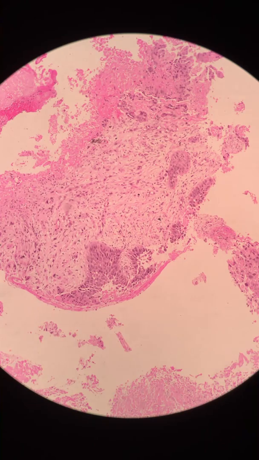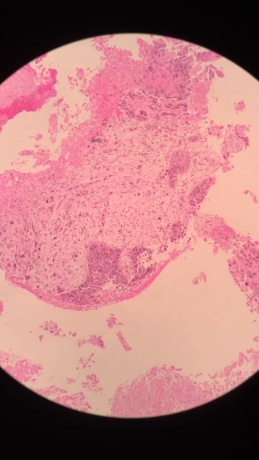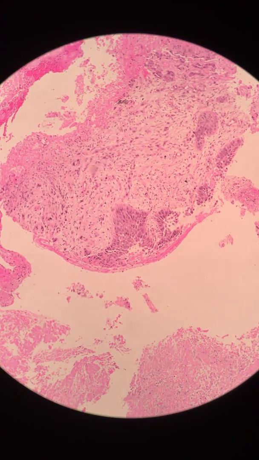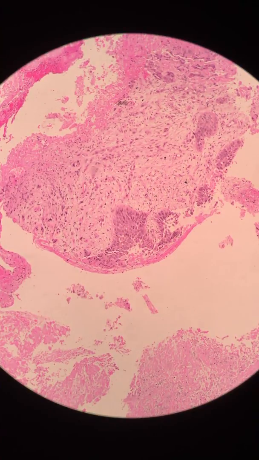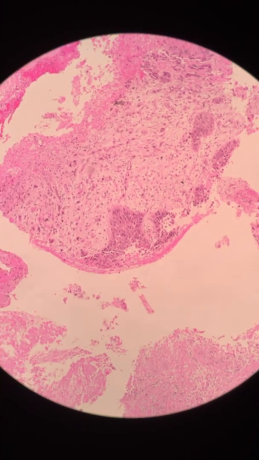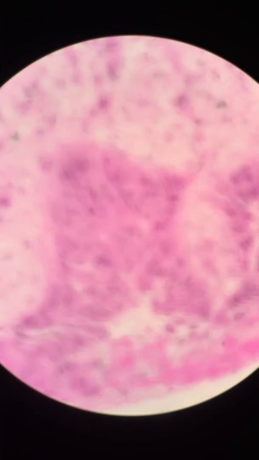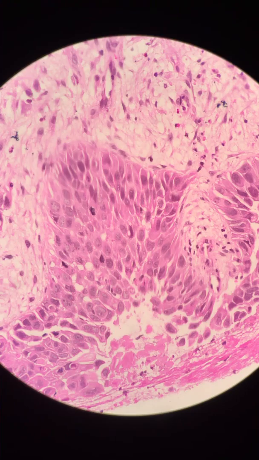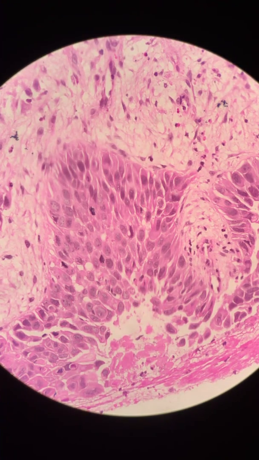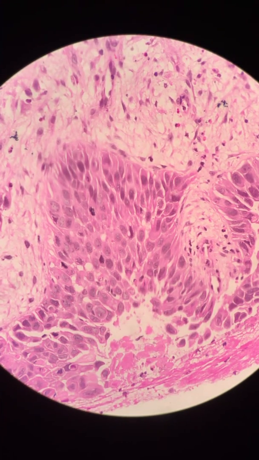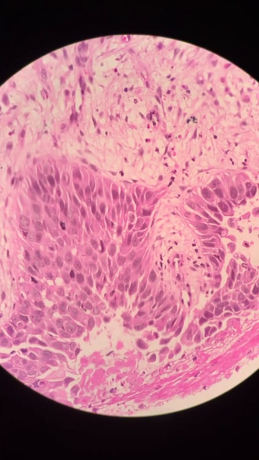It shows under low power. If you recap your histology, it does resemble skin, like a stratified squamous epithelium, because these are similar cells, but in this case they are malignant cells. You can see that this is a malignant cell.